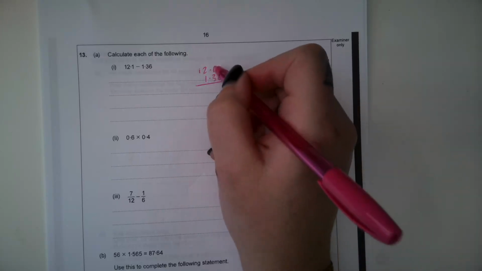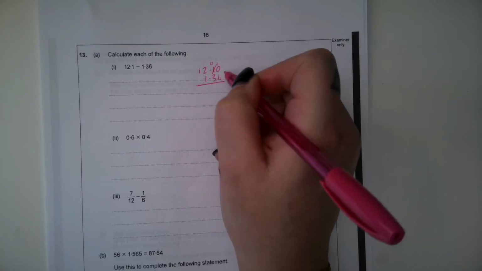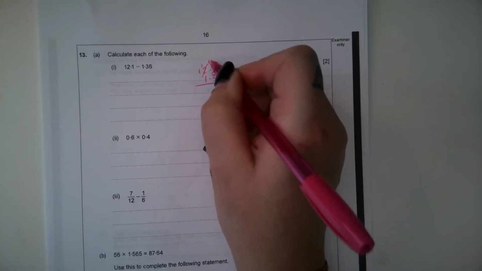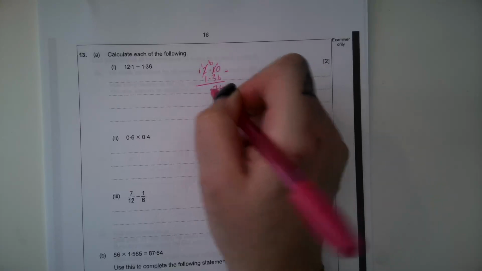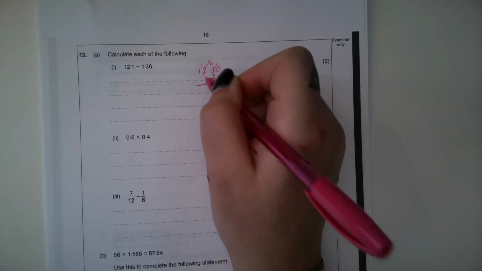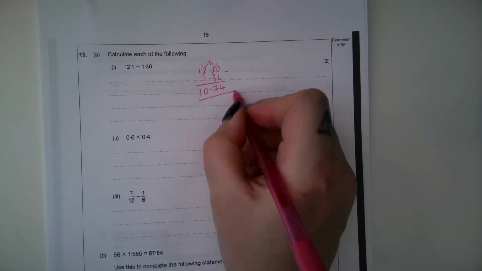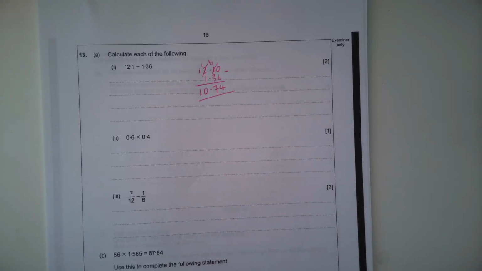So if I borrow from here, 10 take away 6 is 4. I need to borrow from here, 10 take away 3 is 7. Match up the decimal point. 1 take away 1 is 0. 1 take away nothing is 1. So my answer is 10.74.